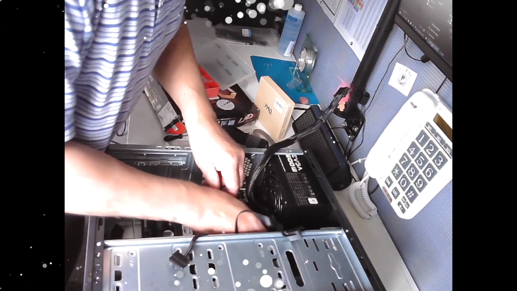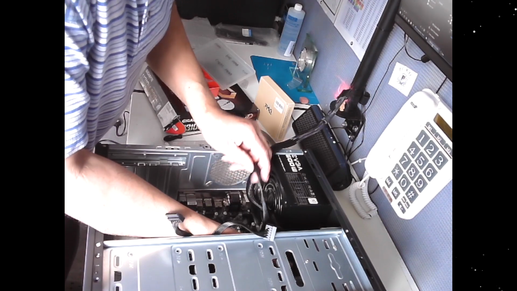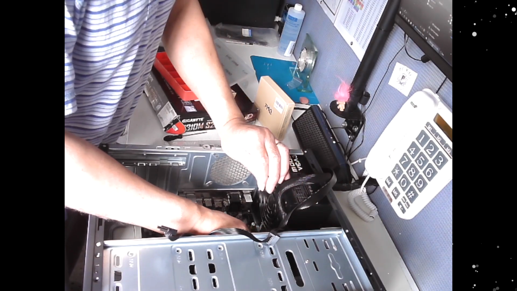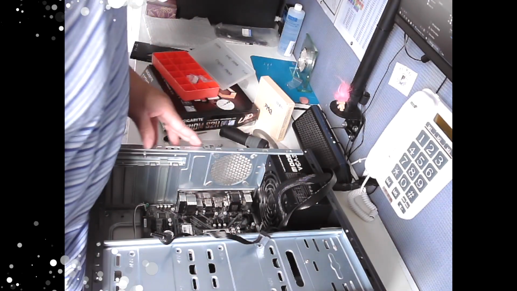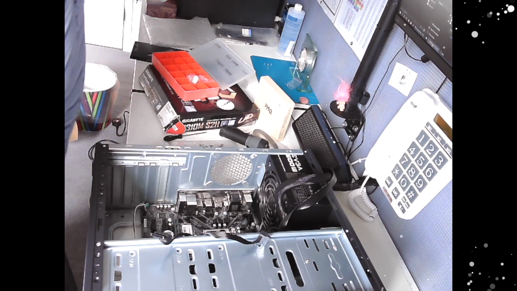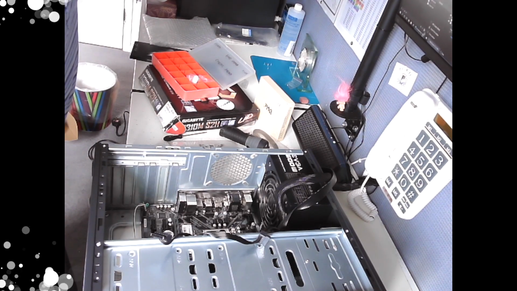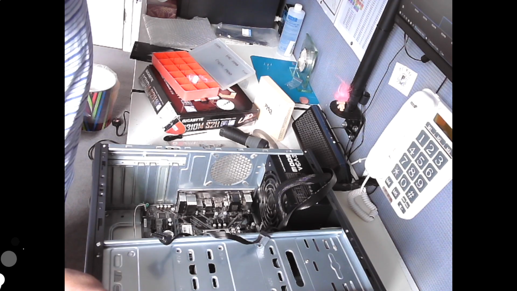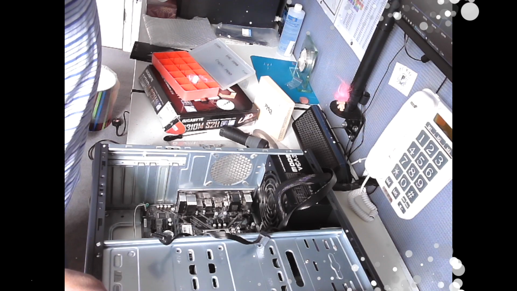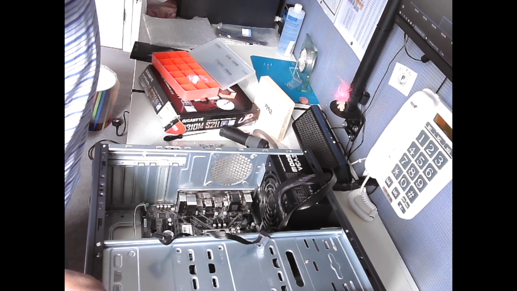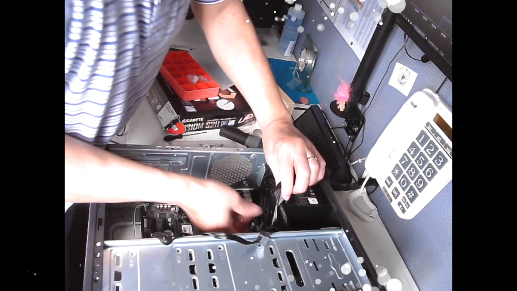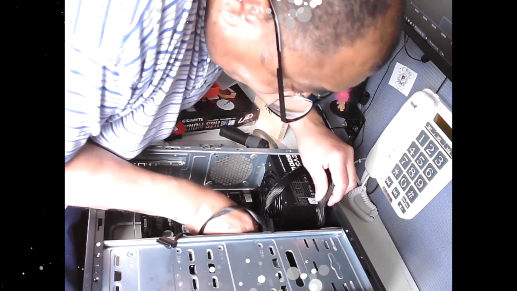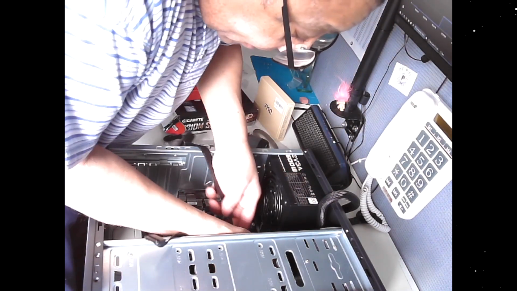Because of the lack of space, that's why I do my cable management as I go along. I wouldn't normally do cable management as I'm going along. I'd leave the PCIe, as this has got built-in graphics. So I'm just untangling my cables and putting them in such a way.